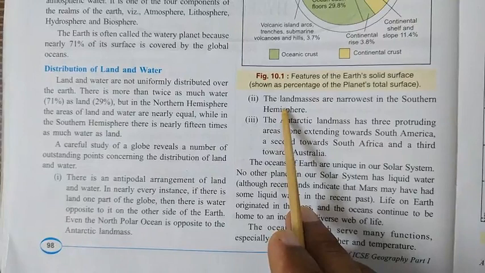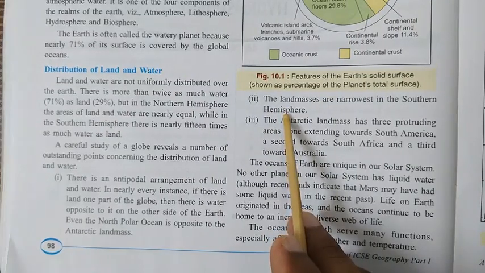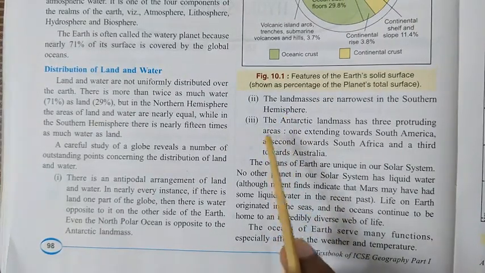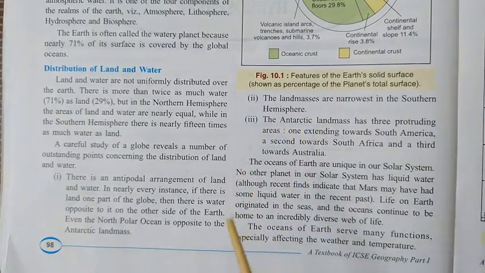And most of the land, because the large land mass is found, all of the major continents are found in the northern hemisphere, so a large number of the population lives there in the northern hemisphere. And you will find there everything.